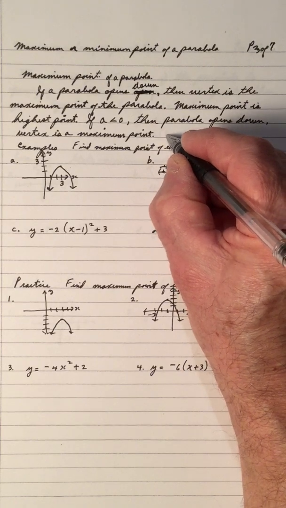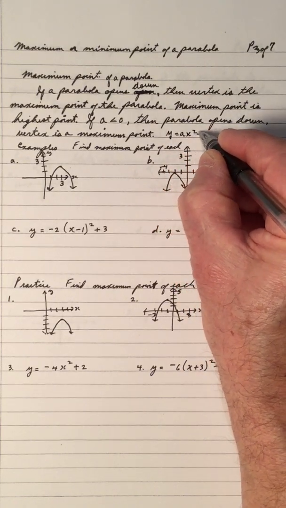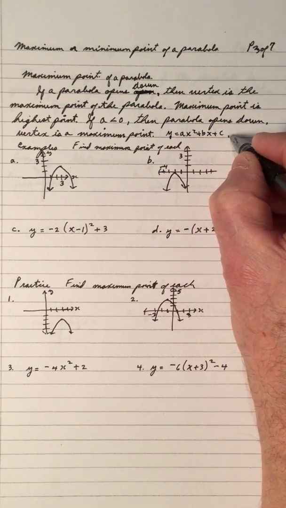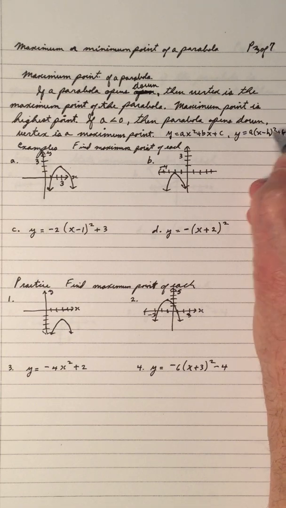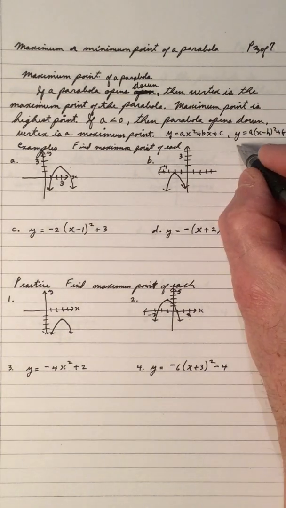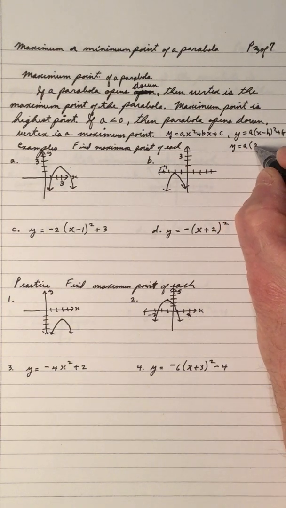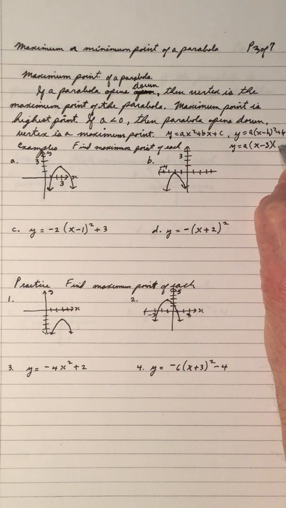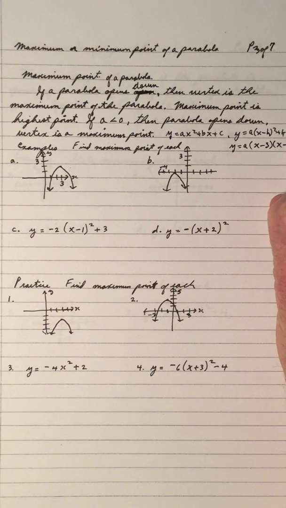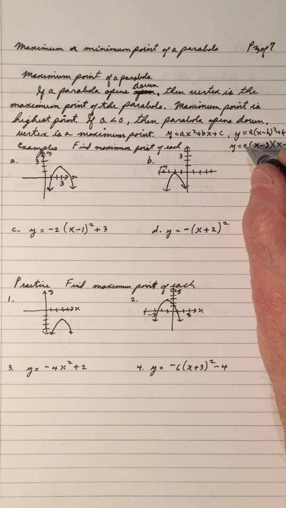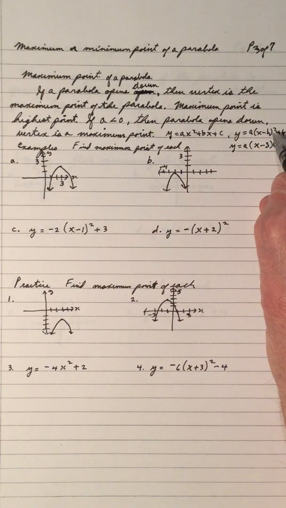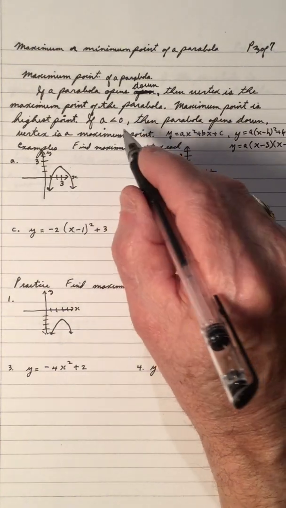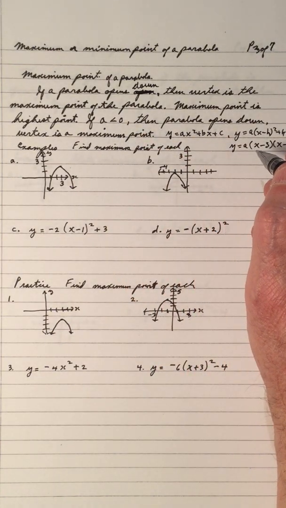And again, the a is in the standard form, y equals ax squared plus bx plus c, or in the vertex form, y equals a times x minus h all squared plus k, or in the x-intercept form, y equals a times x minus s times x minus t. Standard form, vertex form, x-intercept form, where a is less than 0, the parabola opens down, so we have a maximum point.